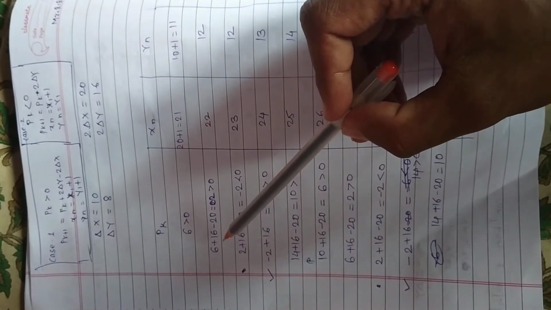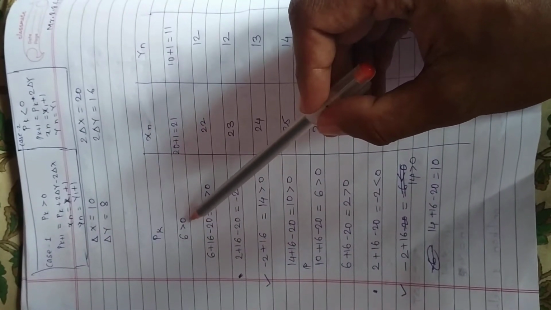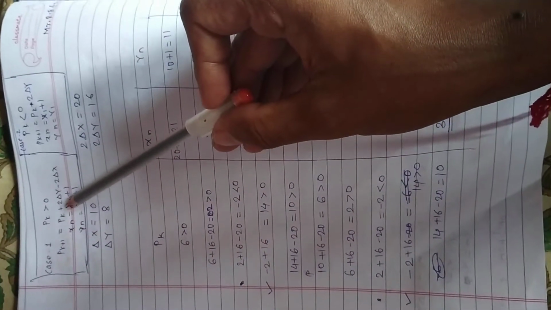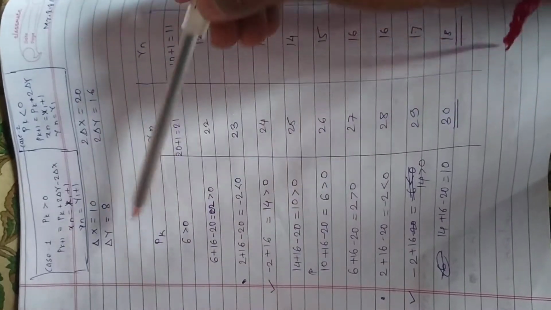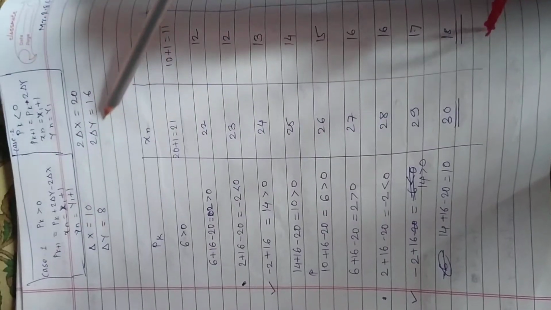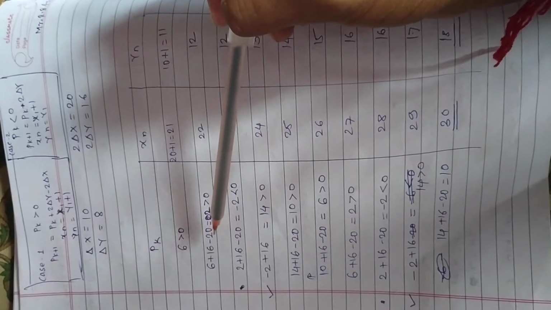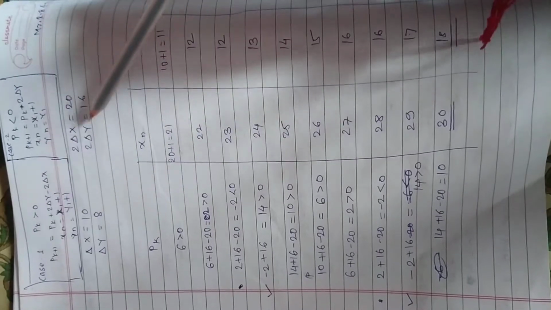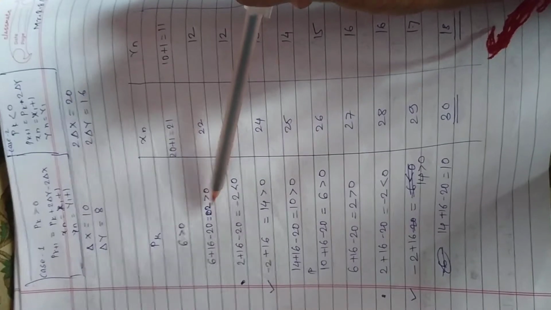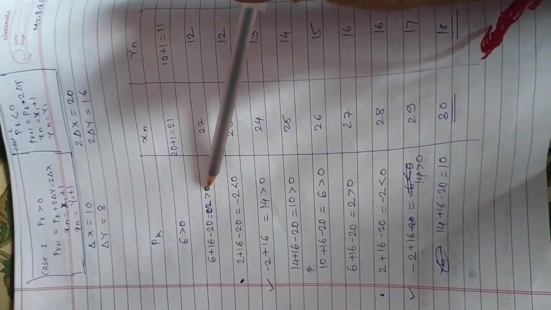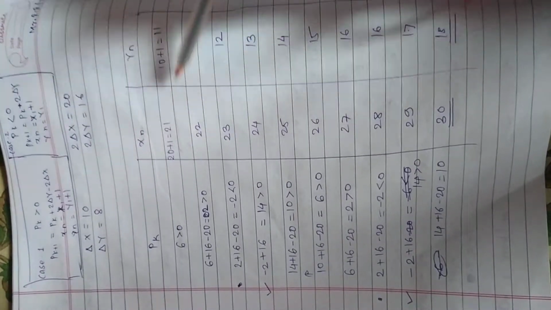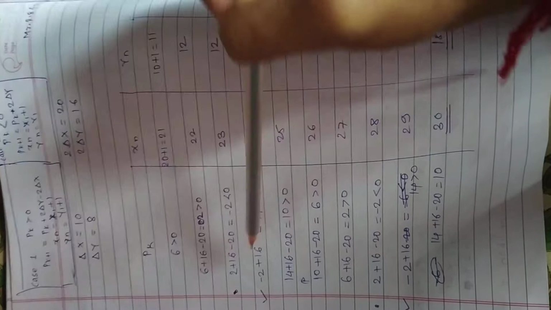Next iteration: since 6 is greater than 0, we take the formula pk plus 2 delta y minus 2 delta x. So pk is 6 plus 2 delta y, which is 16, minus 2 delta x, which is 20. Then we get 2. Same, 2 is greater than 0, so we take 21 plus 1 is 22, 11 plus 1 is 12. That is the second iteration.